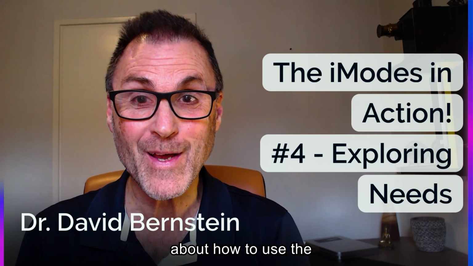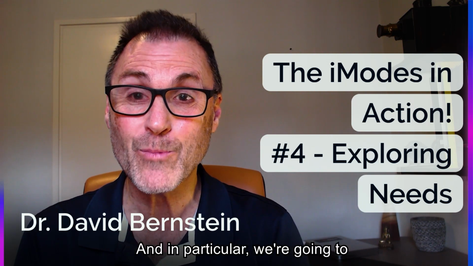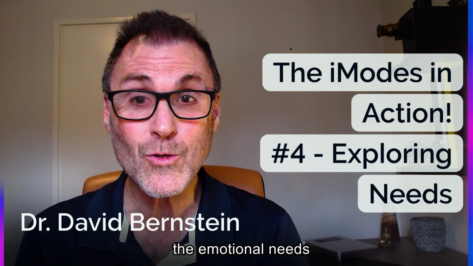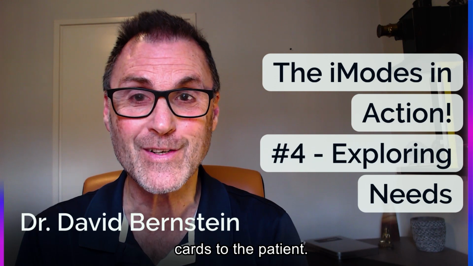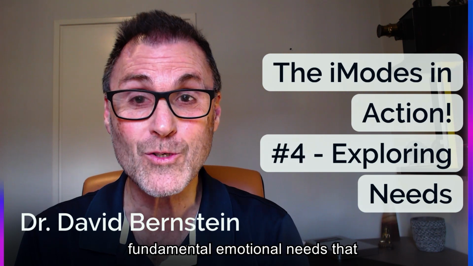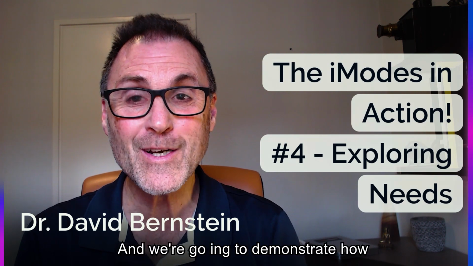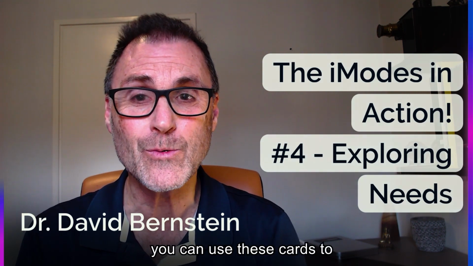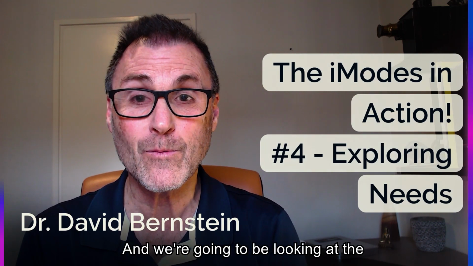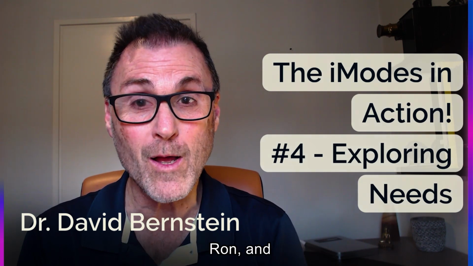Today, we're going to talk about how to use the iModes to explore emotional needs. And in particular, we're going to show you how to introduce the emotional needs cards to the patient. These are 5 cards that represent different fundamental emotional needs that you can see in all children and all adults. And we're going to demonstrate how you can use these cards to explore needs, in particular in the context of relationships. And we're going to be looking at the same patient whom we followed for the last few videos, Ron.